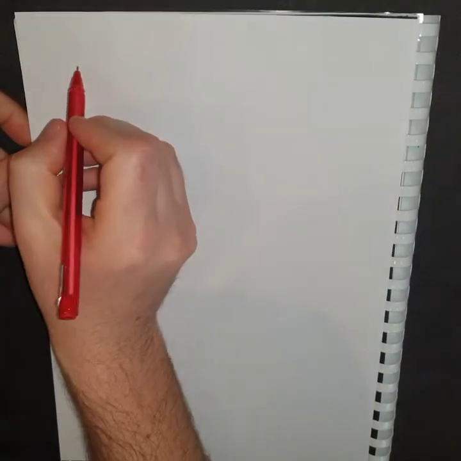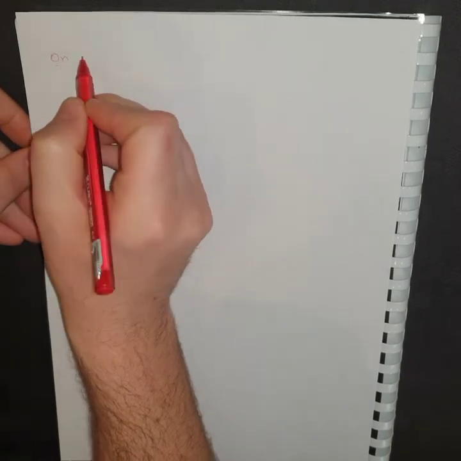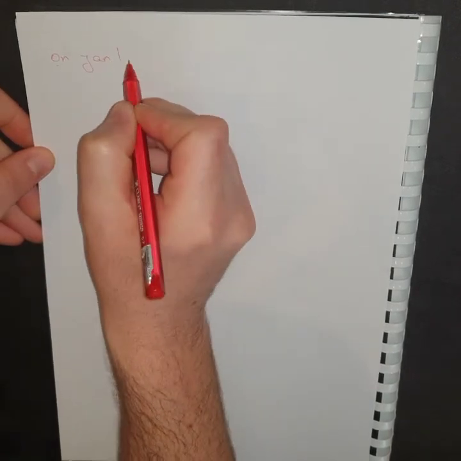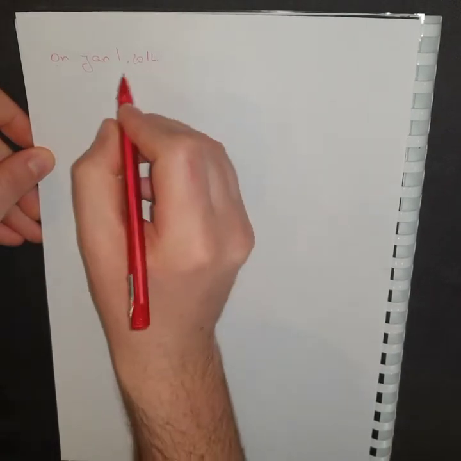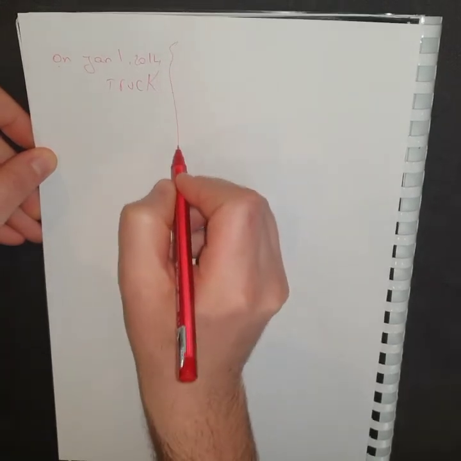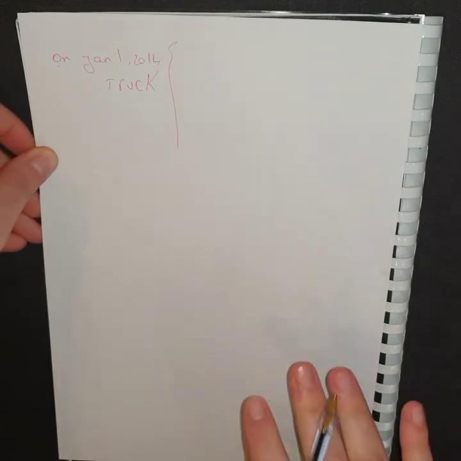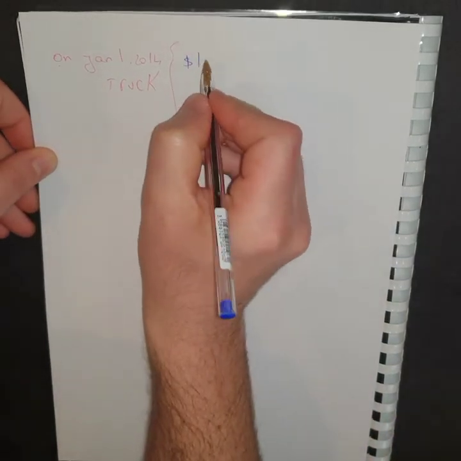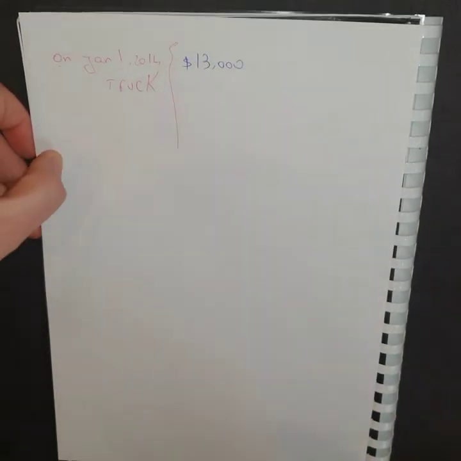Now we are going to solve an exercise regarding the three methods of depreciation. It is given that we purchased a delivery truck on January 1, 2014. So, on January 1, 2014, we have a truck. The cost of this truck was $13,000.